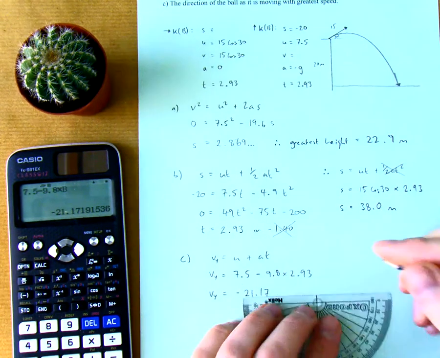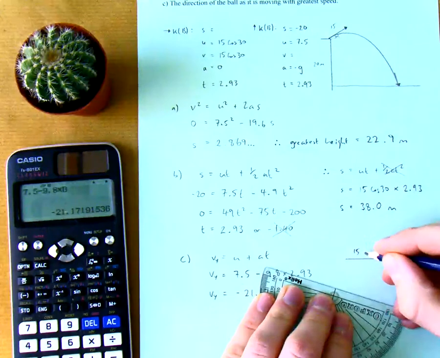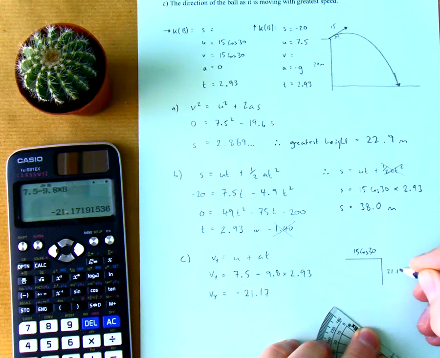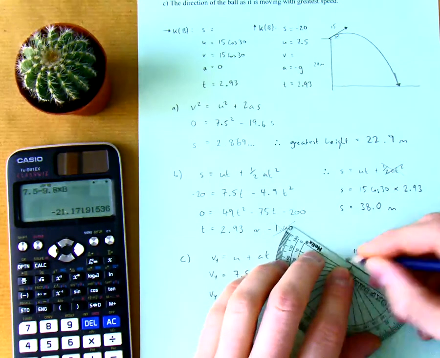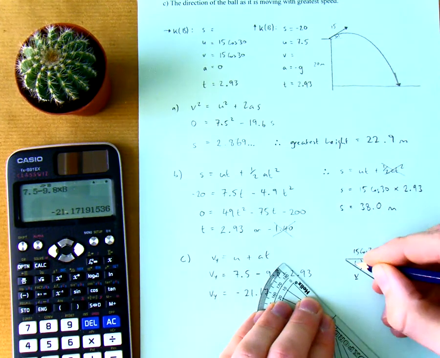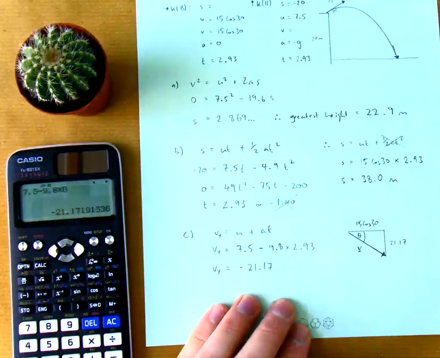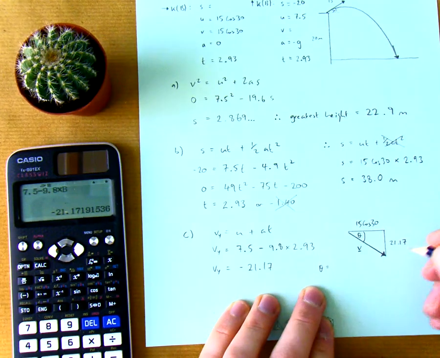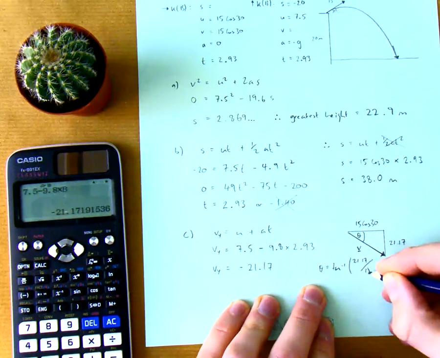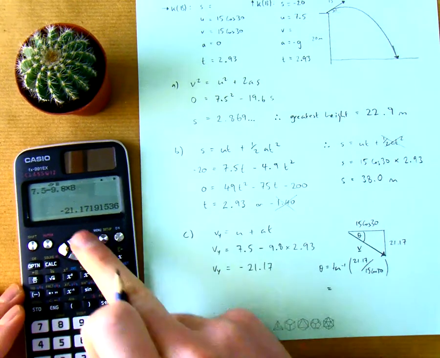So now I have, as it's going into the sea, 15 cos 30 and 21.17. So that is the velocity vector there, and I want to work out the direction, so I'm going to work out theta and just say that that's the angle below the horizontal. So let's just quickly work that out. Theta equals 21.17 over 15 cos 30. Now be careful here because I've got a negative here.